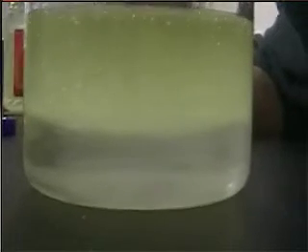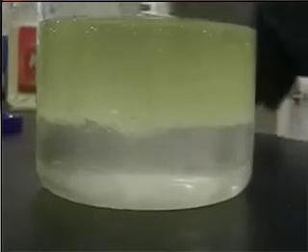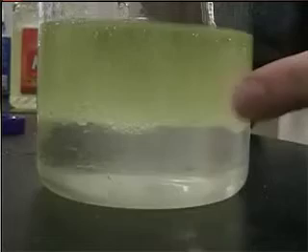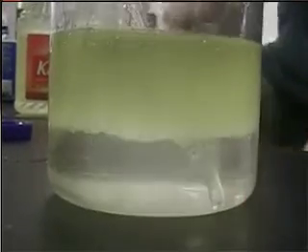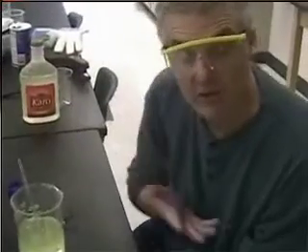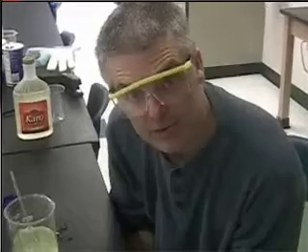But notice what did not happen. It did not, and it will not dissolve. So it does not dissolve because you have a layer right here of the vegetable oil. There's little bubbles and such. That'll eventually disappear. And then there's water. And so, because the water, of course, is polar, based on its Lewis dot structure and all that stuff, vegetable oil is not polar. Therefore, polar does not dissolve into nonpolar.